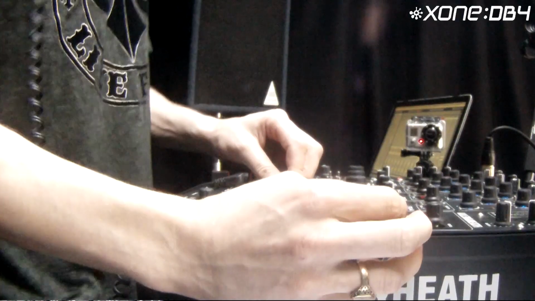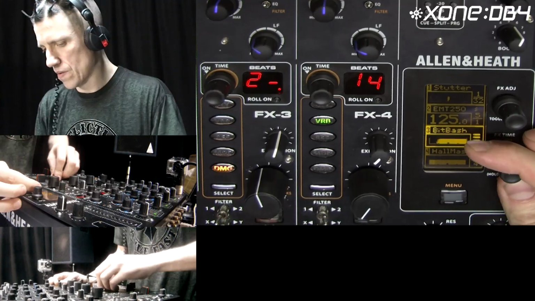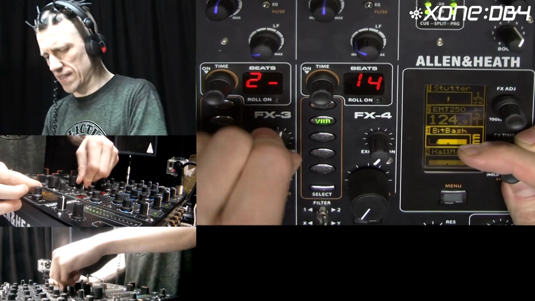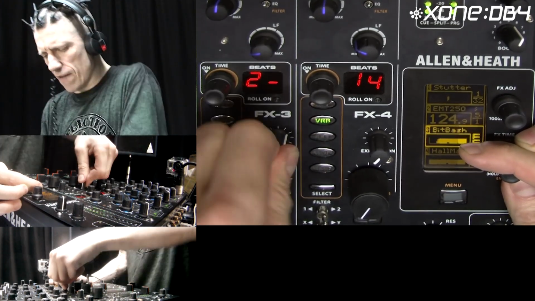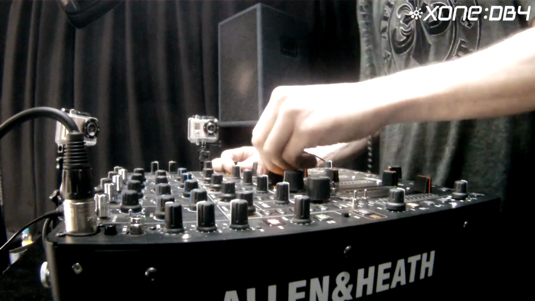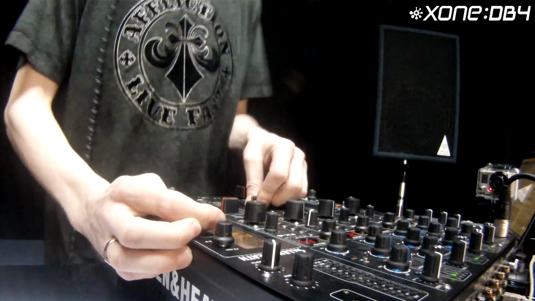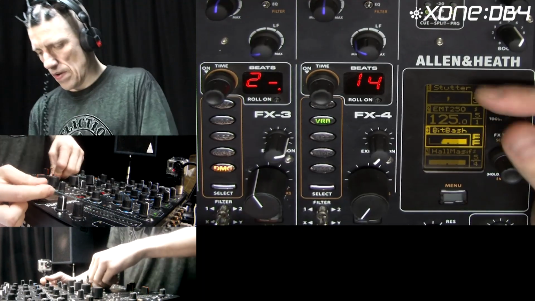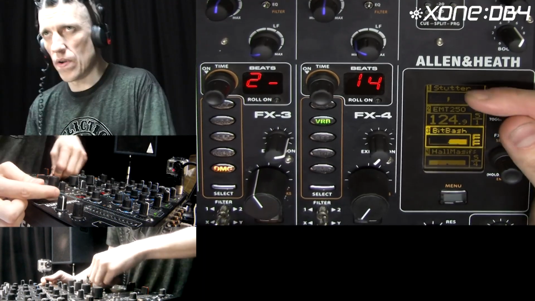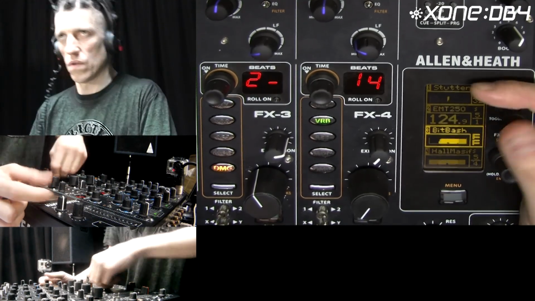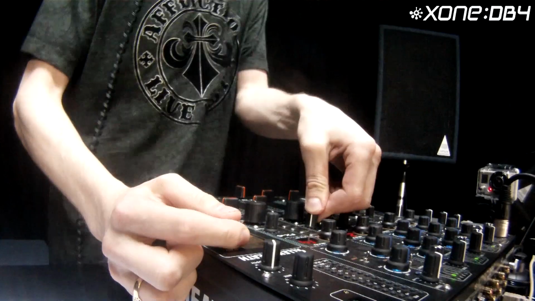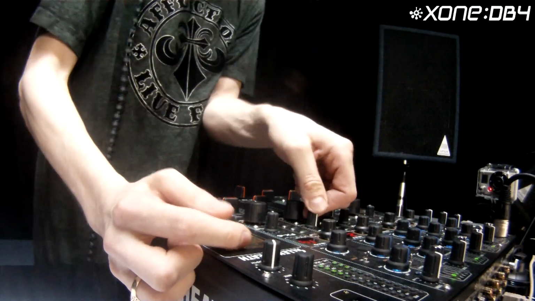And increase the grid. It's all about getting the sound right as well. I think it needs some more high frequencies. Take the high frequencies off.